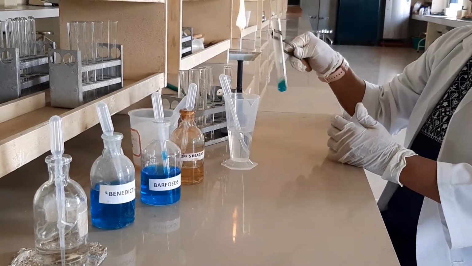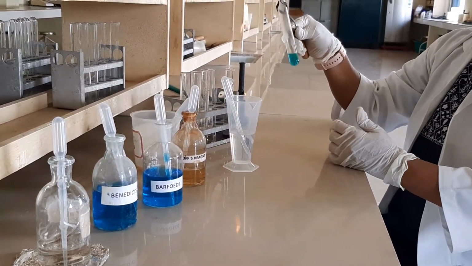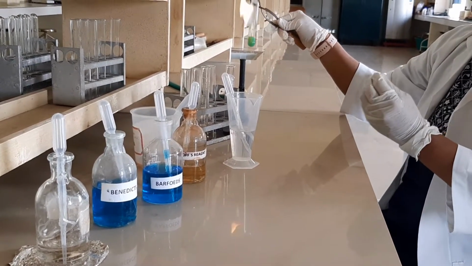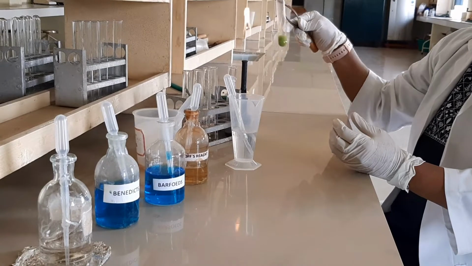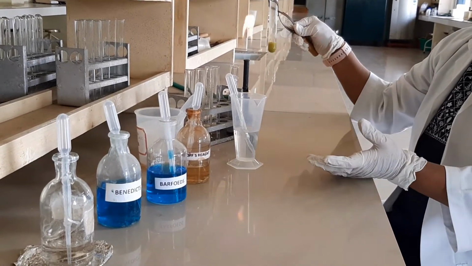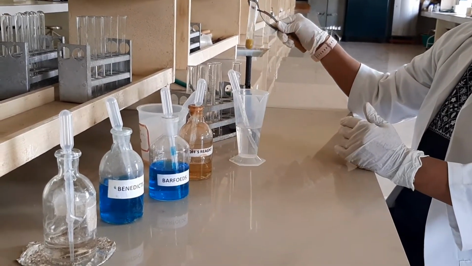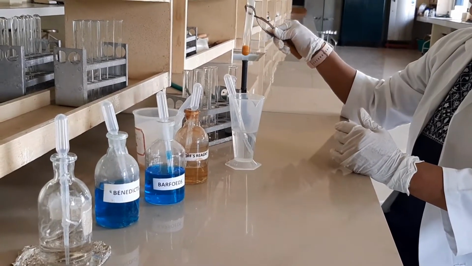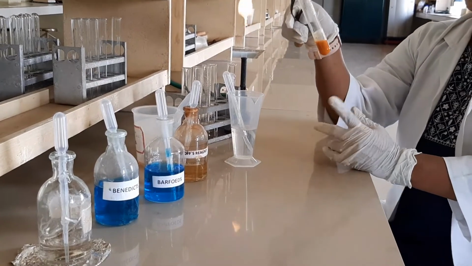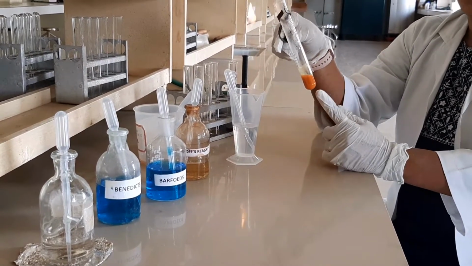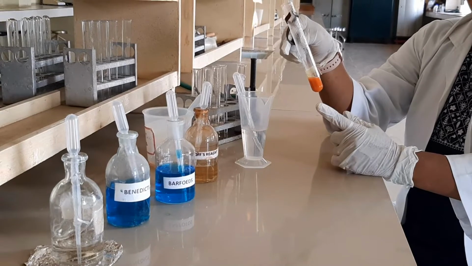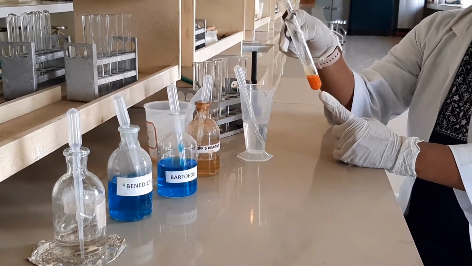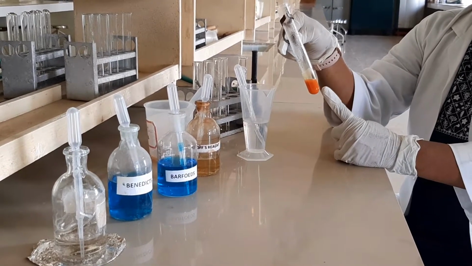If it is low, it changes to green, as a little glucose converts the cupric ion to cuprous oxide. Then you can see yellow, orange, and finally you can expect the brick red color. This is the brick red color. Almost all the copper present in the Benedict's solution has converted from cupric ions to cuprous oxide, that's why we get the brick red solution.